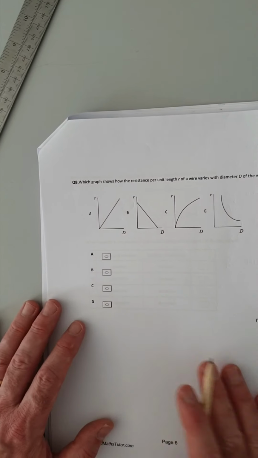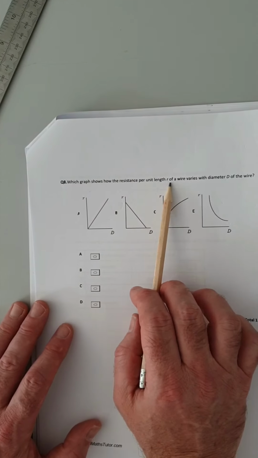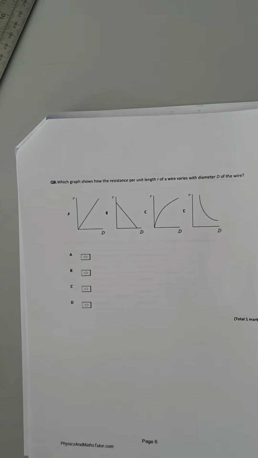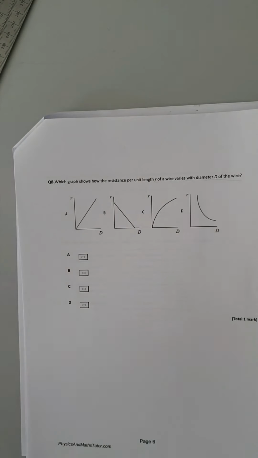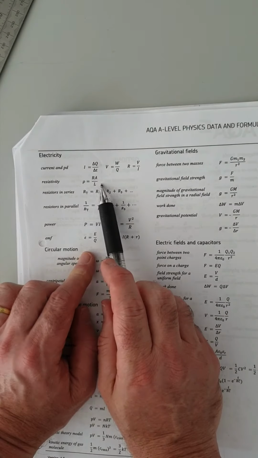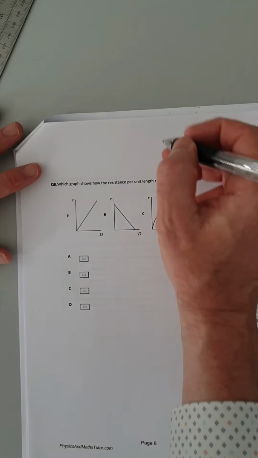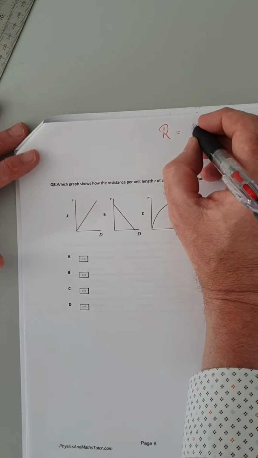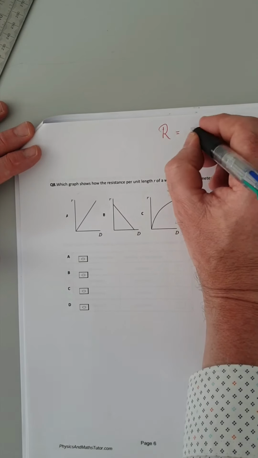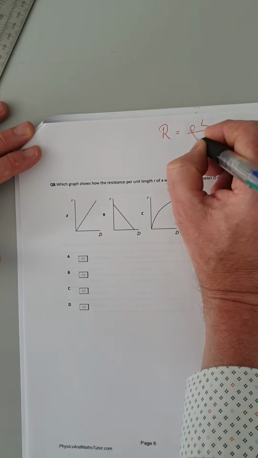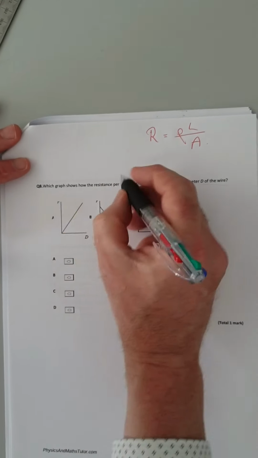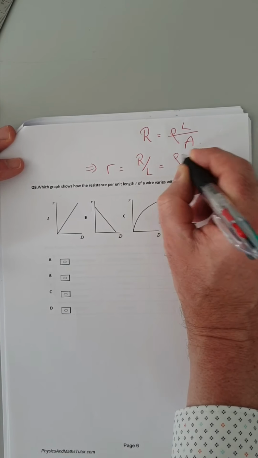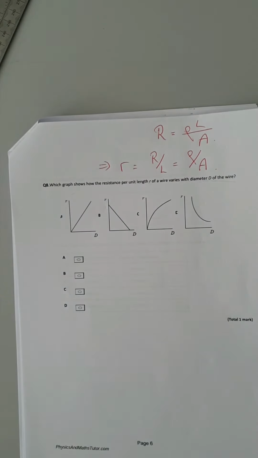Okay, so this question says, which graph shows how the resistance per unit length of a wire varies with the diameter of the wire? So we're going to be using this equation for resistivity that tells us that resistance is equal to the resistivity times the length divided by the area. And that means that the resistance per unit length, which is R over L, is equal to resistivity over area.